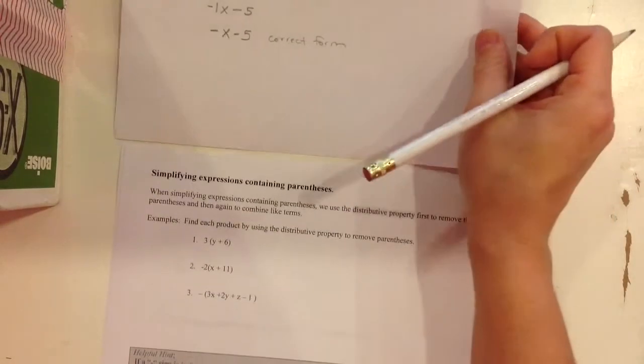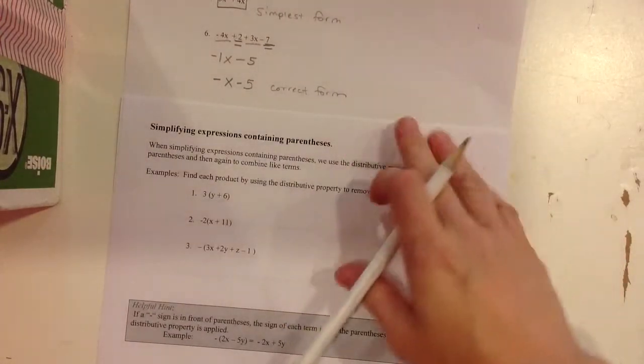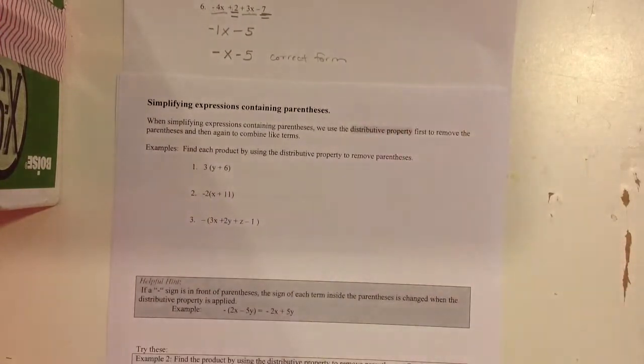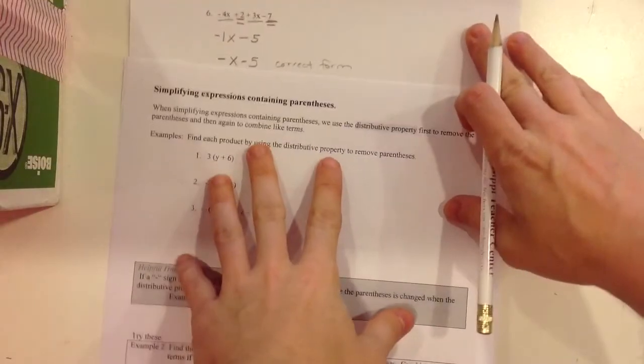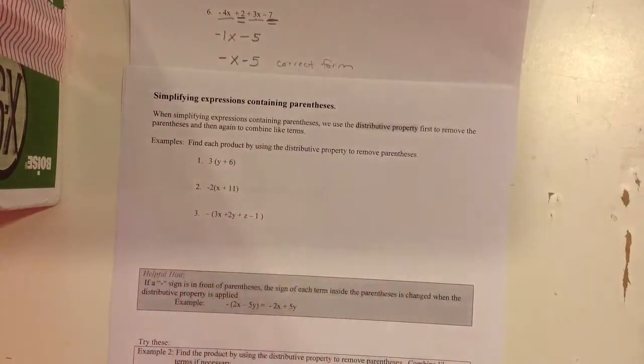Now I'm going to go to the next section, the next page on your handout, which is simplifying expressions containing parentheses. Now this is using your distributive property that we learned in our last section. So this is going to be something that you've seen similar previously, so it's something that you should pick up on pretty quickly. The difference between what we did last time and what we are doing now is we know what like terms are. So when I say it's in simplest form, you'll understand that a little bit better.